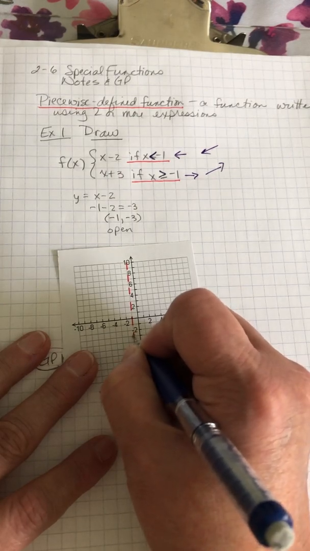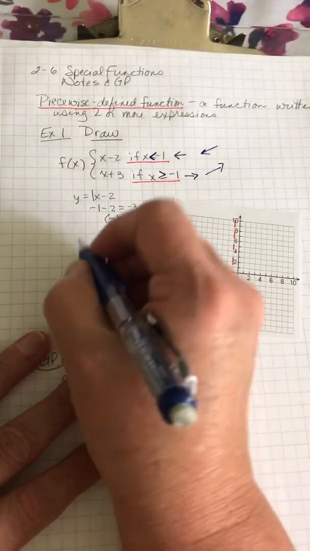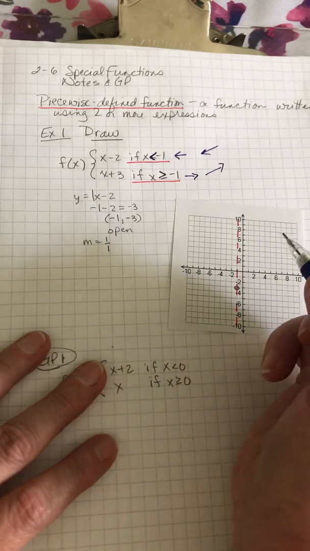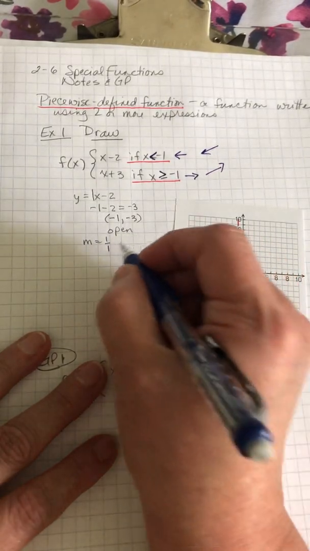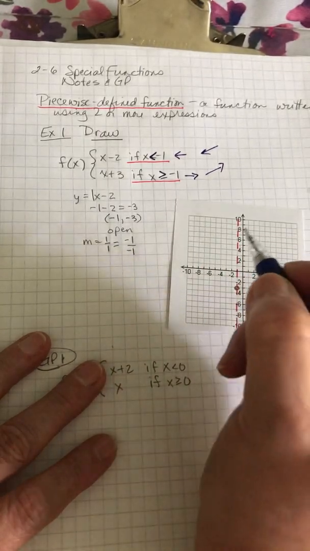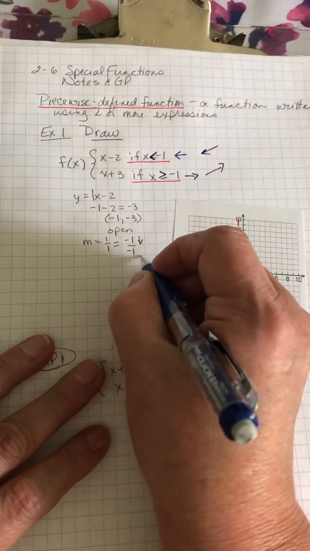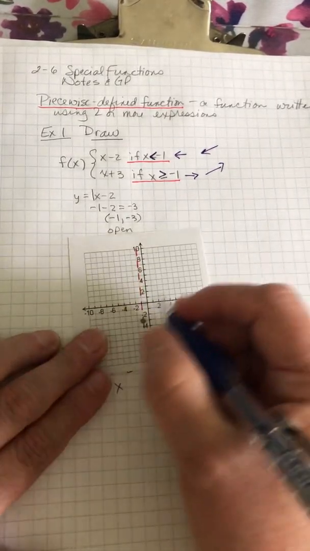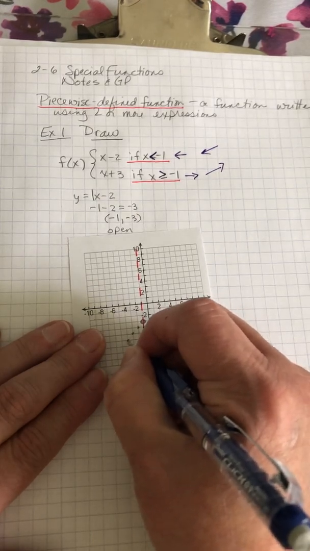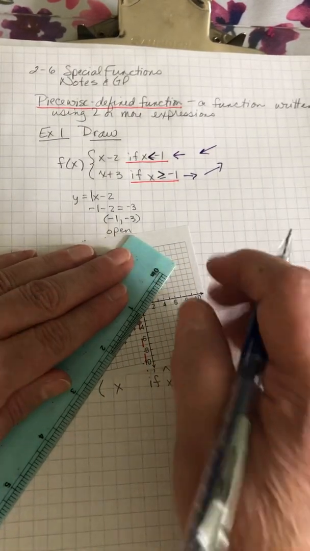My slope is 1, but I want to go left. Usually I think rise over run, up 1, right 1, but because I want to go left, I think -1 over -1. That still means 1, but I'm going to go down and left. So down 1, left 1, down 1, left 1, get a couple of dots, take your handy dandy ruler and draw your line.